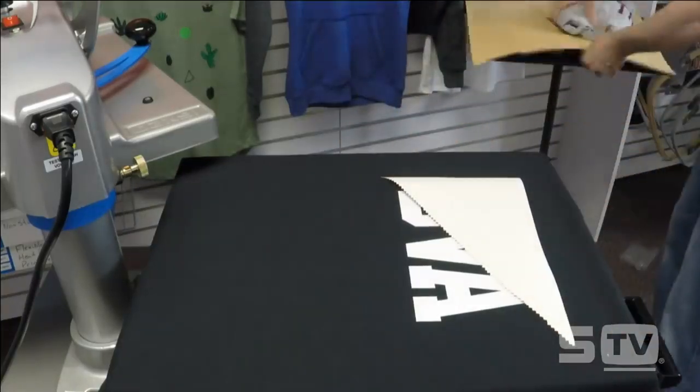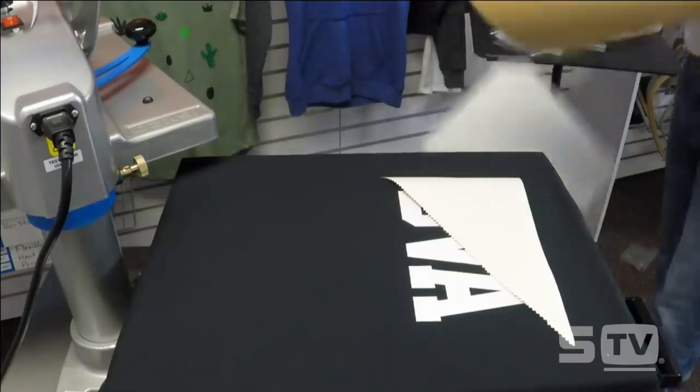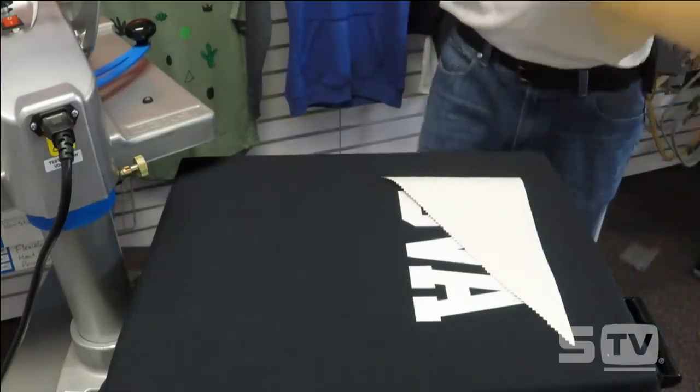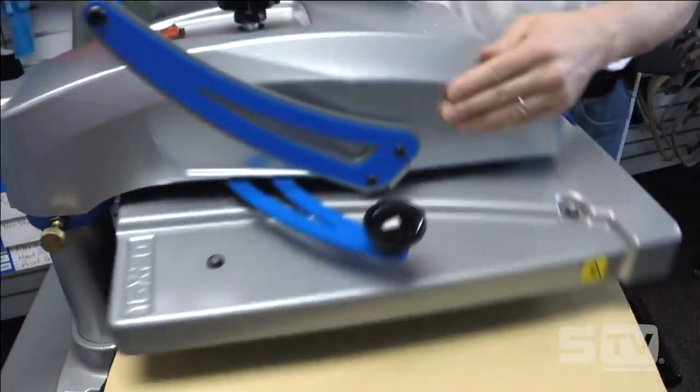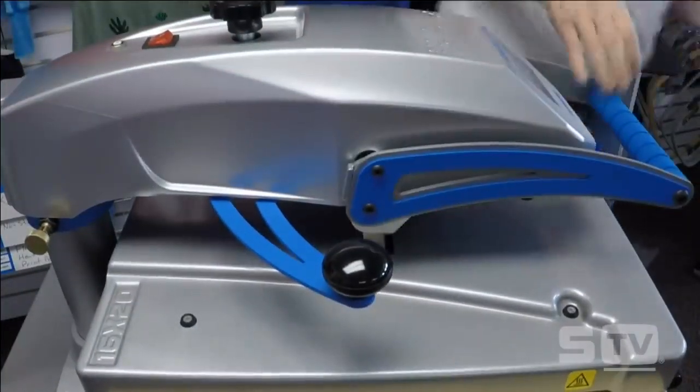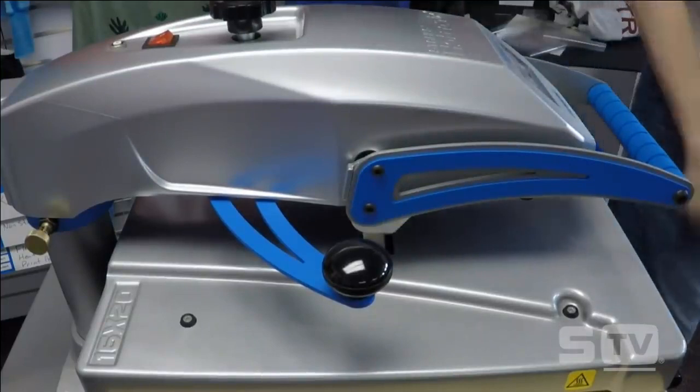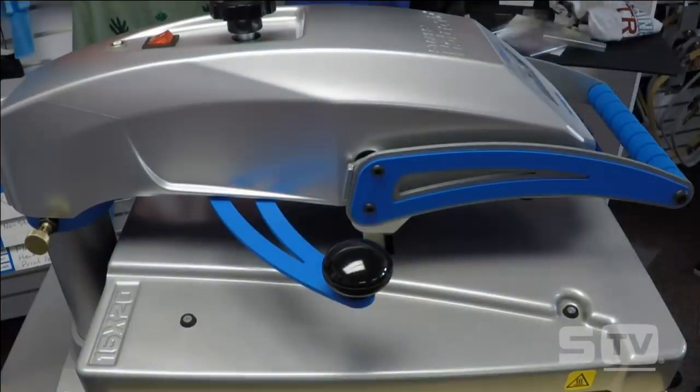And then I'm going to cover the whole thing with a cover sheet, in this case, since the glitter is exposed directly to the heater. Then I will run the sublimation application, which in this case is 375 degrees for 35 seconds.